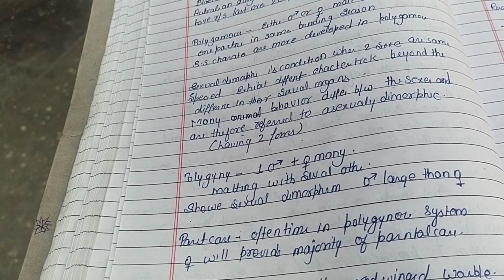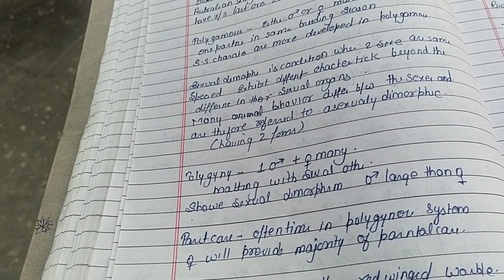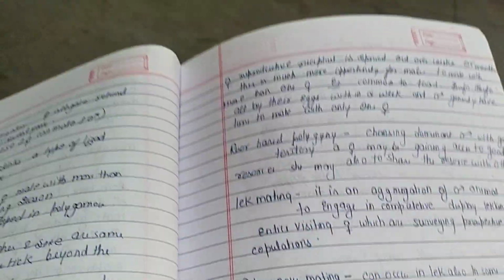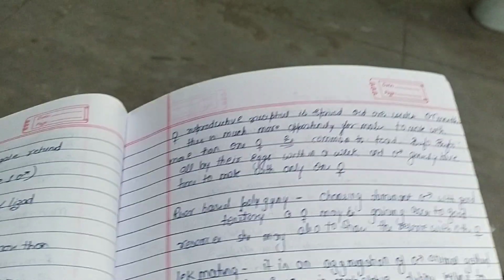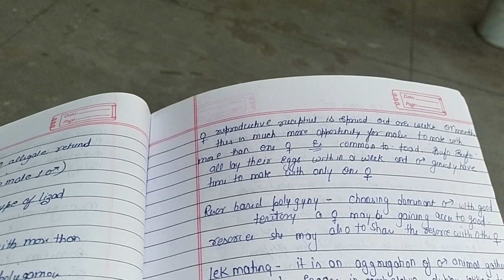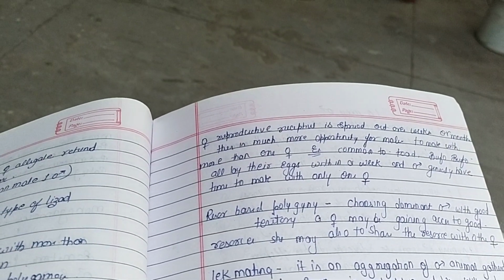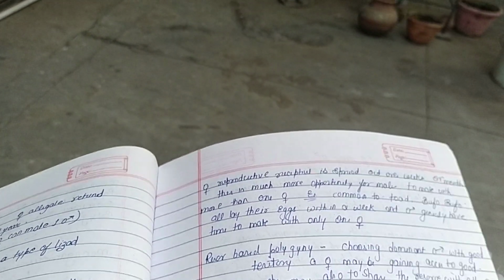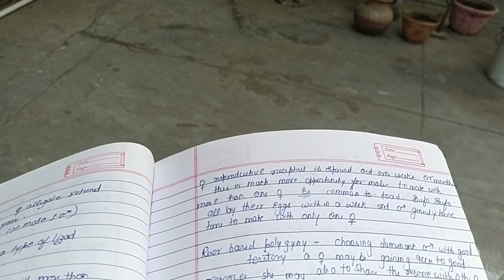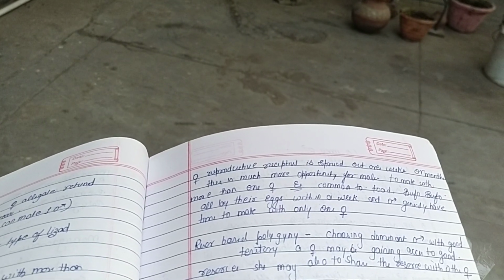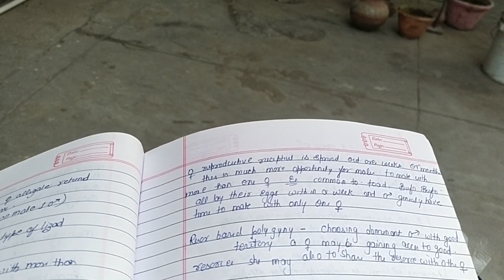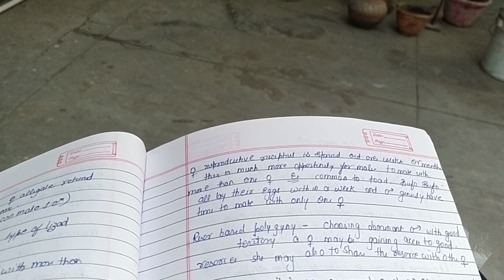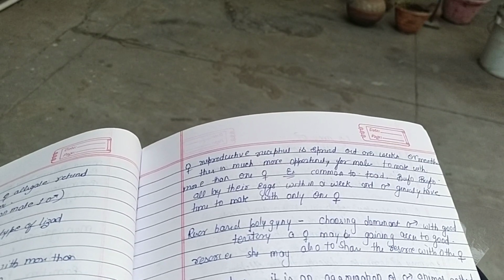In the case of parental care of young, the male contributes very little compared to the female in polygyny. The female's reproductive receptivity is spread out over weeks or months, so there is much more opportunity for a male to mate with more than one female. Common toads and buffalo all lay their eggs within a week, and the male generally has time to mate with only one female.